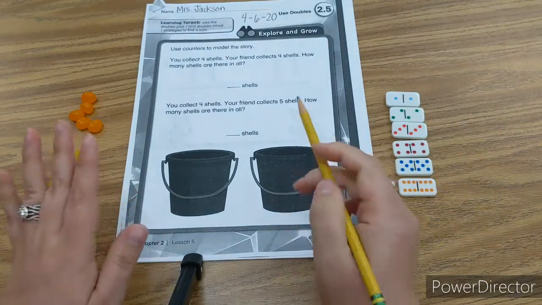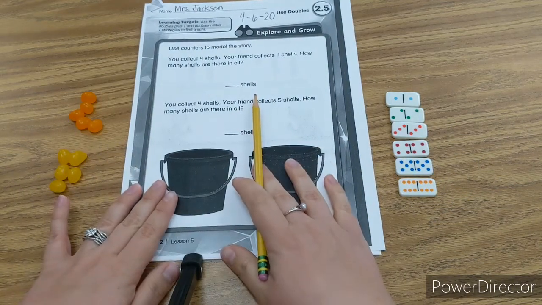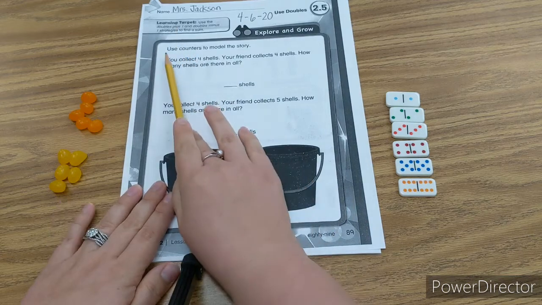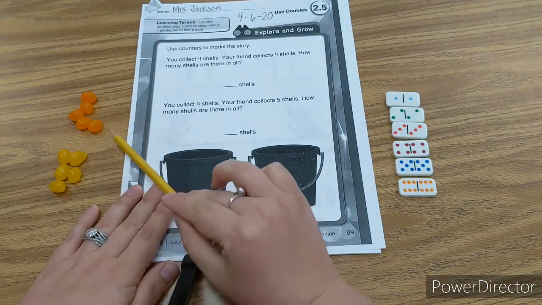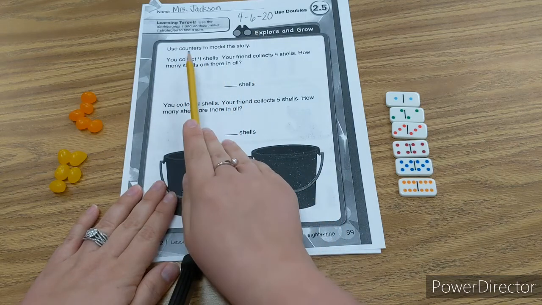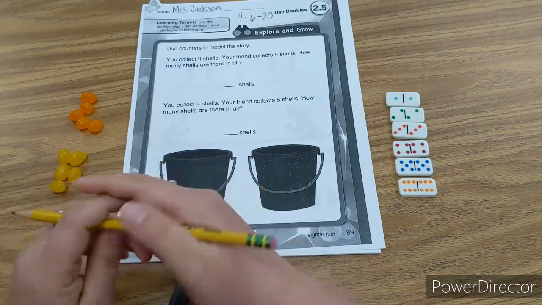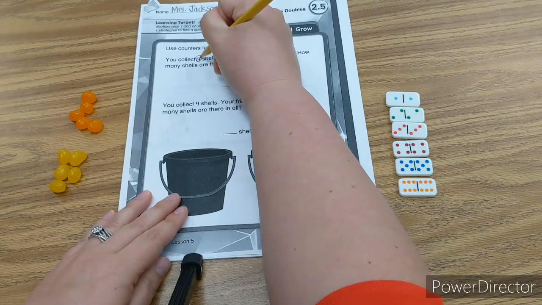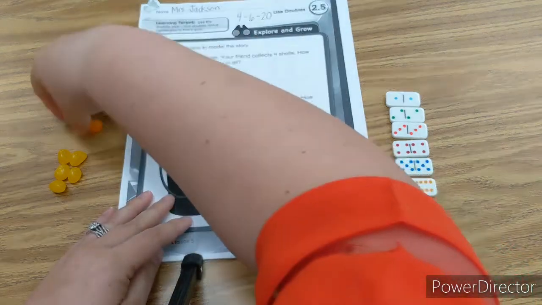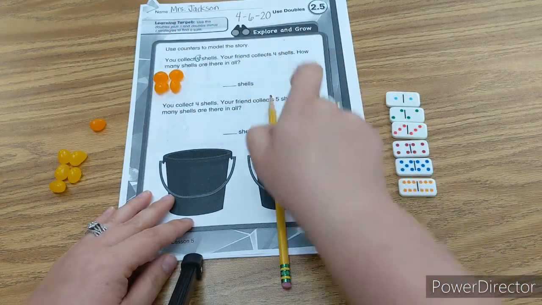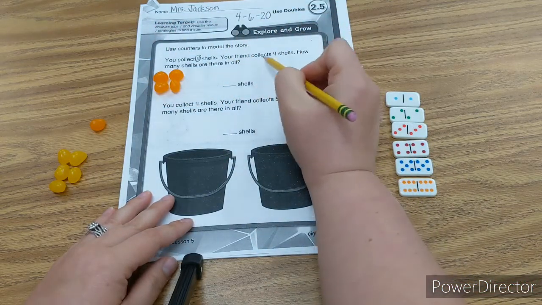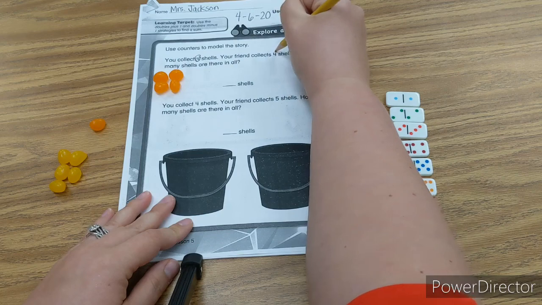And we are going to start by reading our Explore and Grow problem. Use counters to model the story. My counters today are going to be my jelly beans. You collect 4 shells. I'm going to circle my number 4. That's important. I'm going to use 4 oranges for Mrs. Jackson. Your friend collects 4 shells.